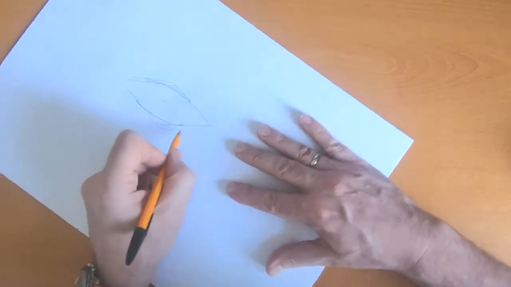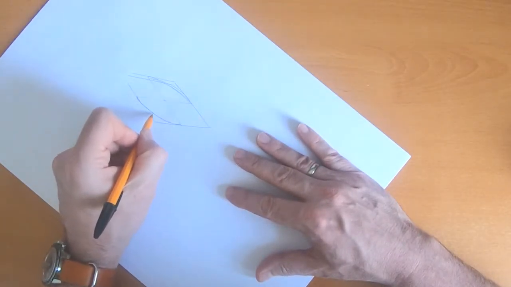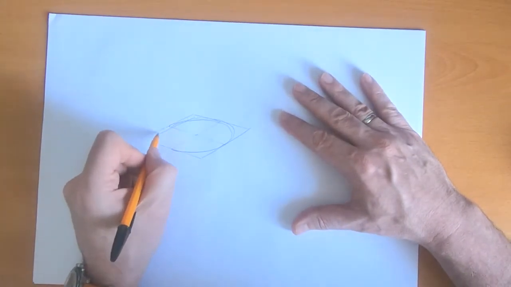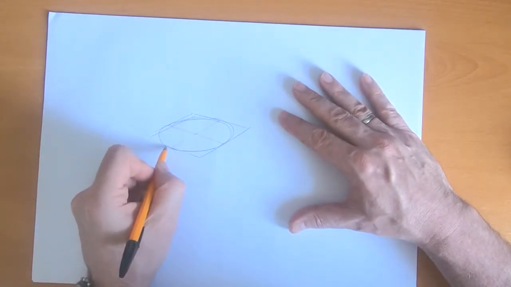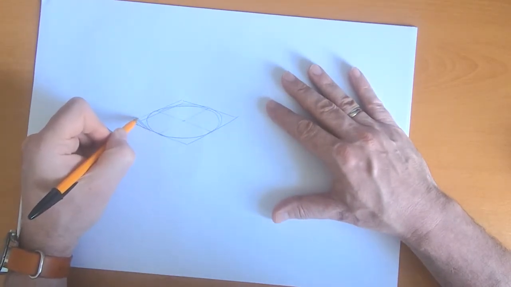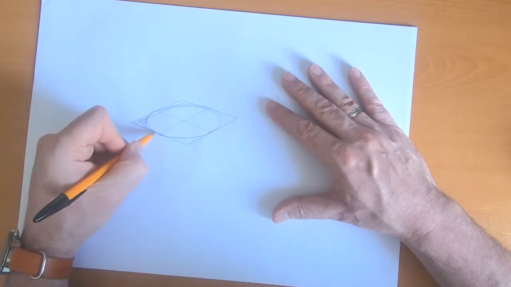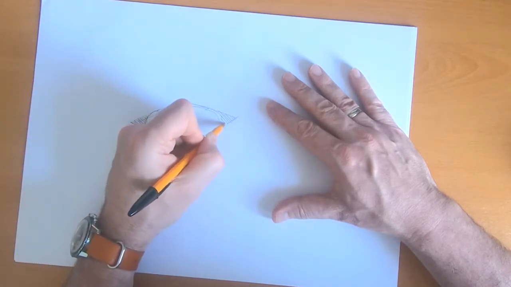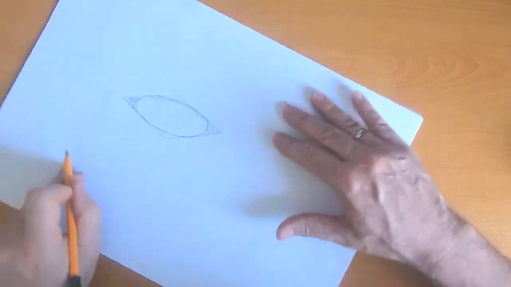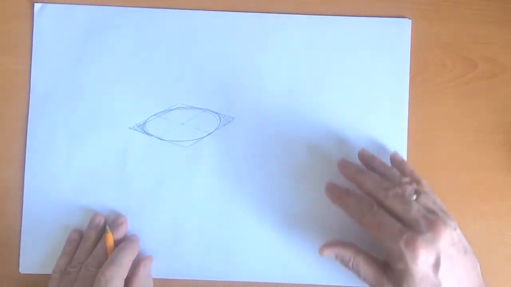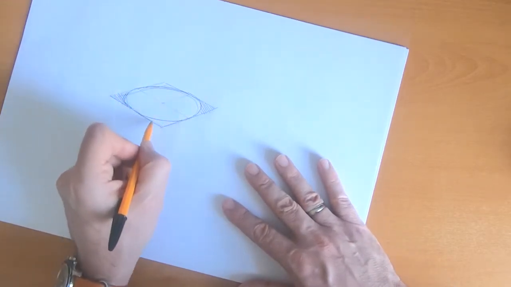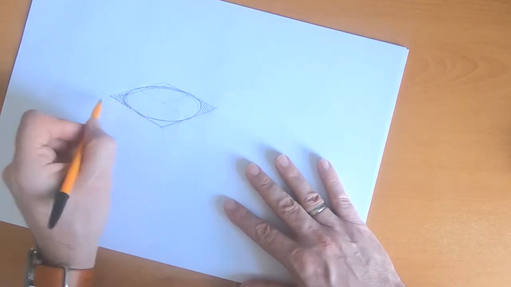Now, these two here, if I'm going to draw this, they come around quite a way. So they come around like this. So if we look at this, you can see the difference between the arcs which are nearest to us, if you will, and the ones which are going this way.